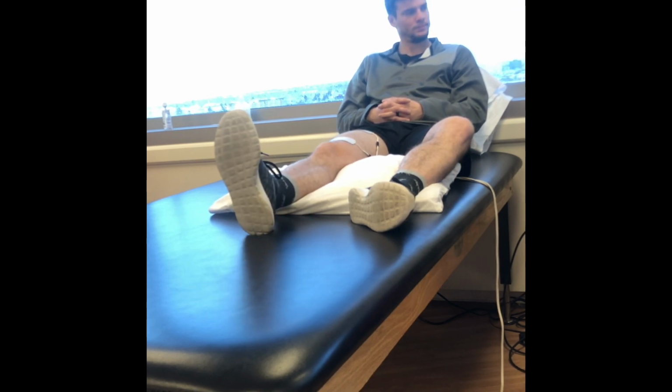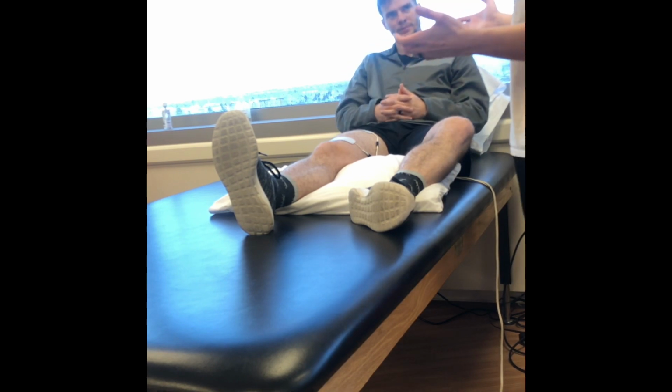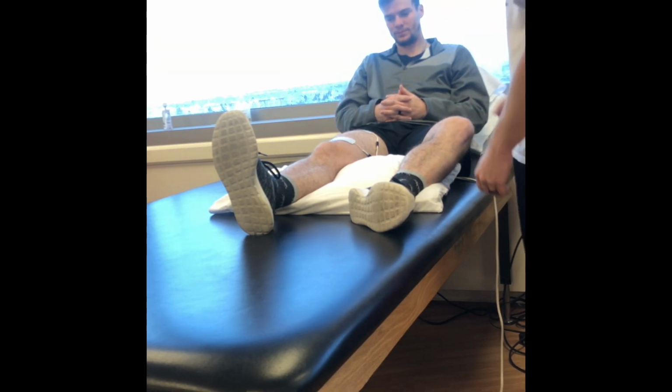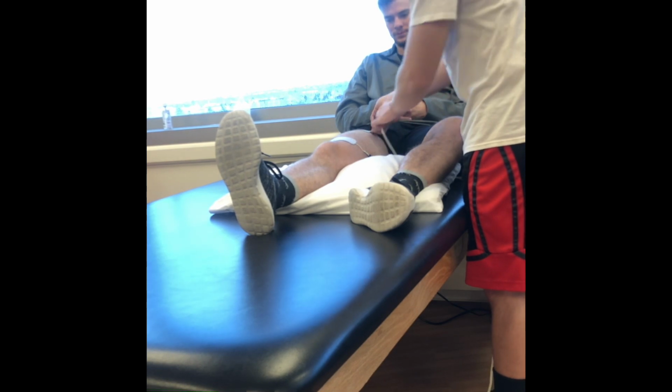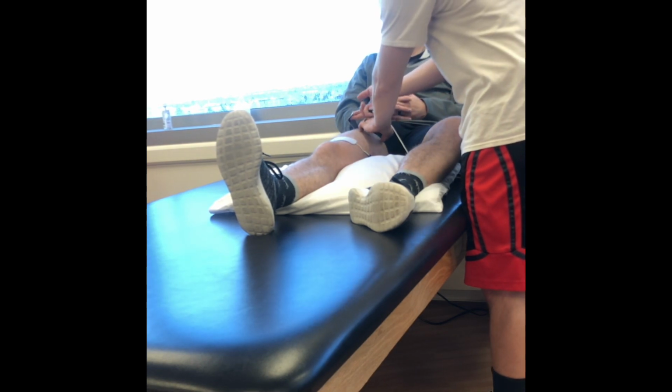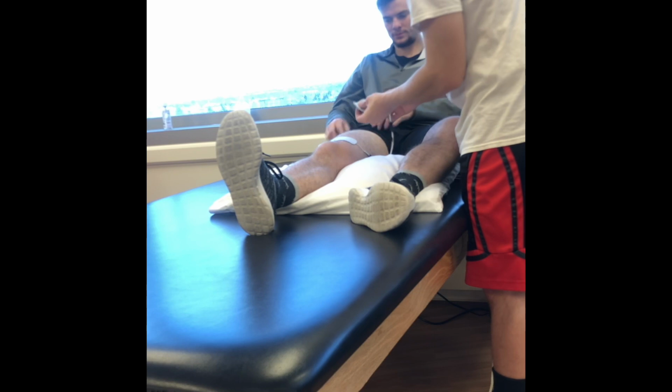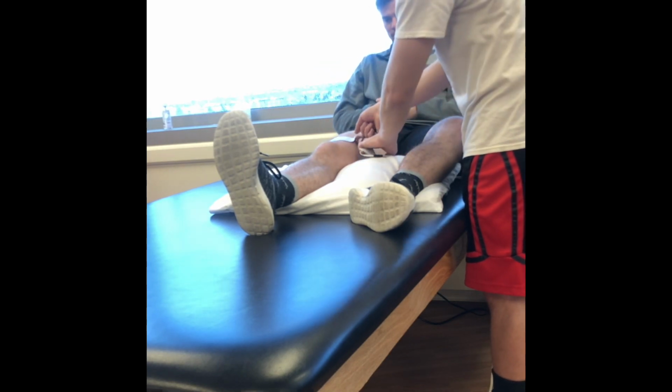Okay, perfect. So I'm going to go ahead and stop here. I'm going to turn off the machine just to make sure that we're not going to get any surprise zaps here. And I'm going to pull this off. This can be kind of painful if the patient has hairy legs. So you want to go from top to bottom as much as you can.